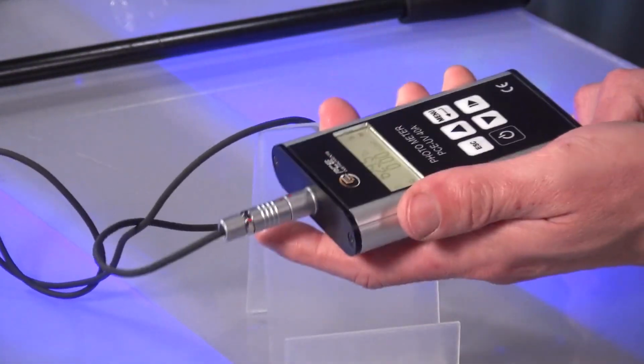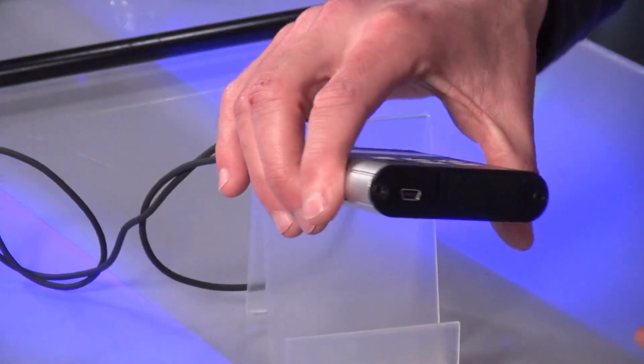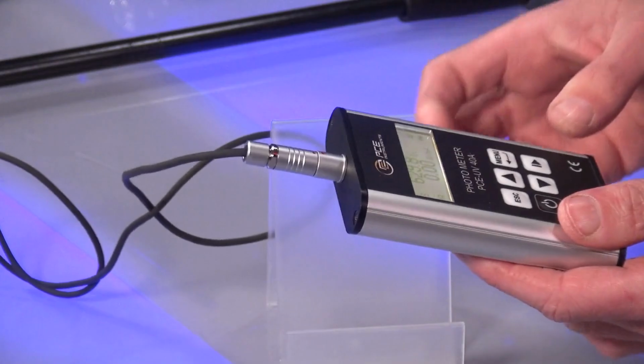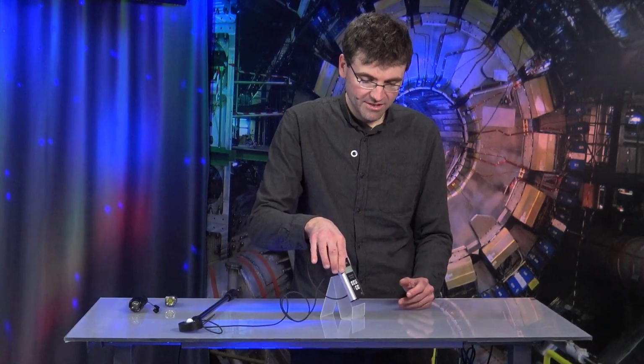We have a USB port at the bottom here. It has a built-in battery and can be charged via USB. And that means we can take it with us wherever we go. The PCE UV40A.